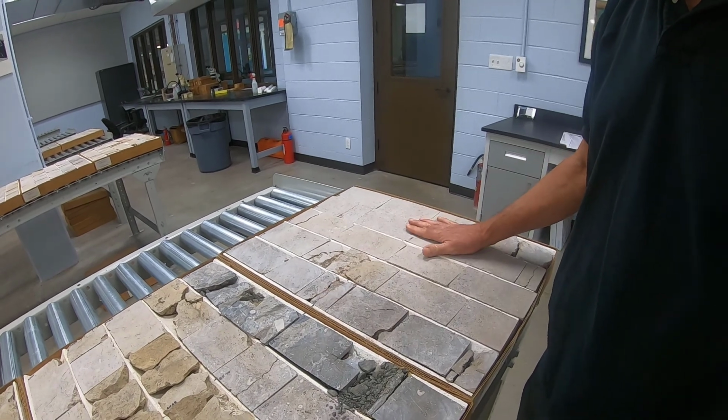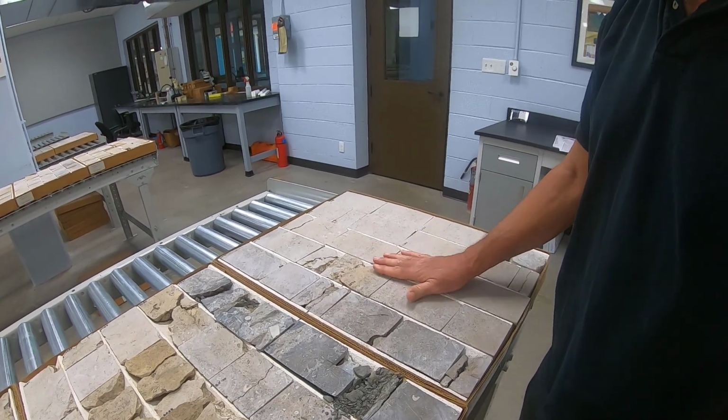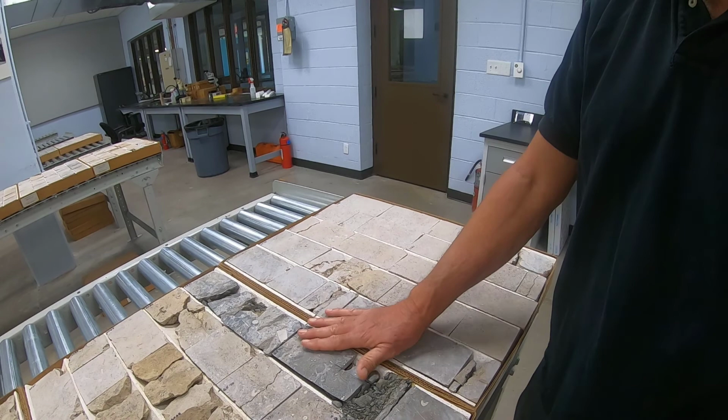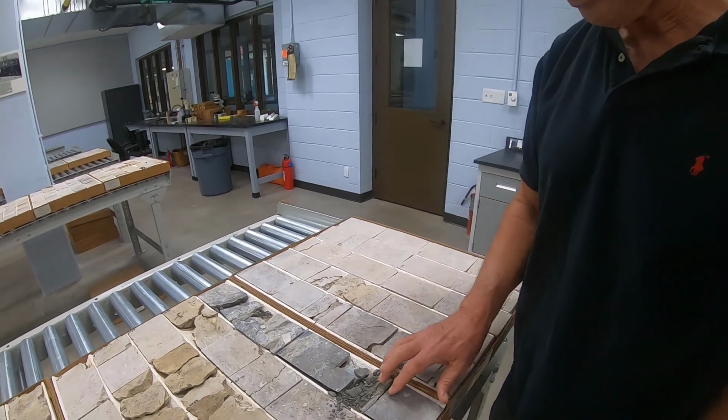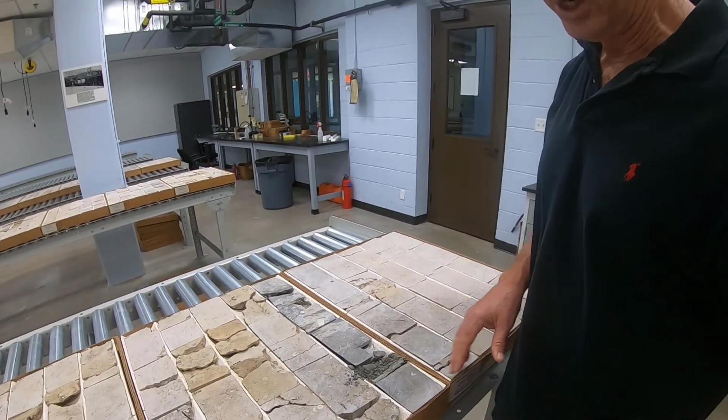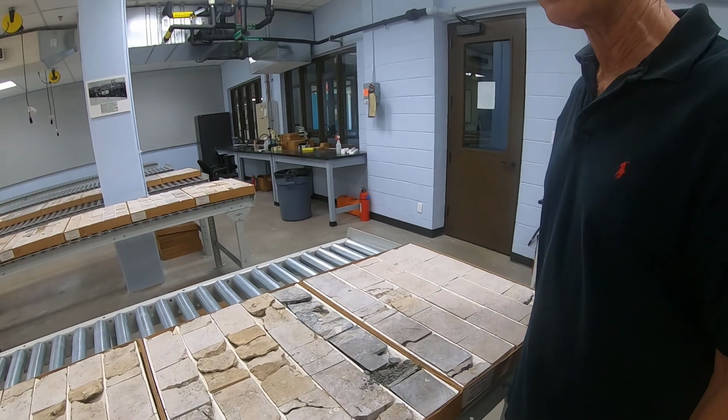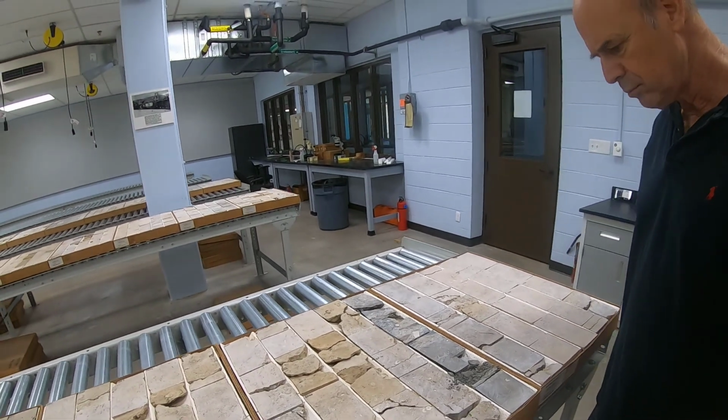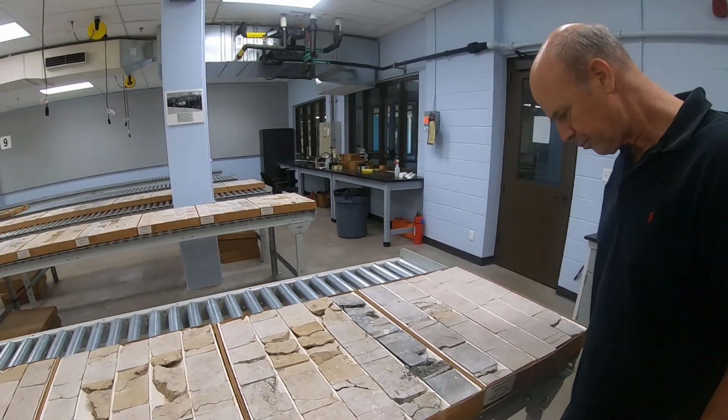So you would add a very grainy porous rock below, high energy shallow water. That's deeper water with the shales, and then back into the shallow water, high energy porous stuff. Yeah, that's one of the things that I was going to ask you. These are shallow shelf, right?